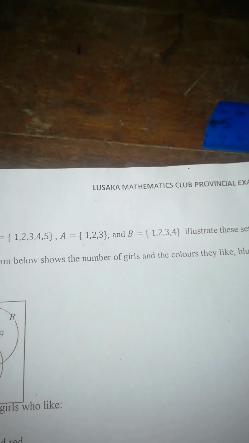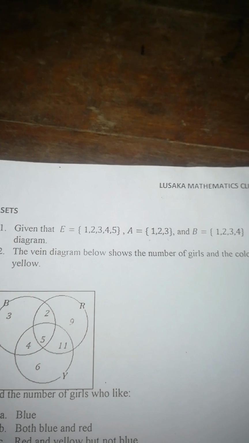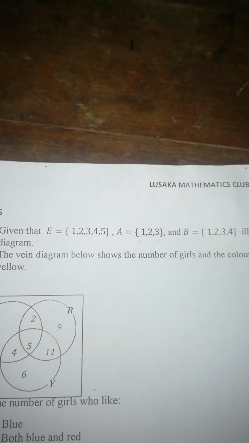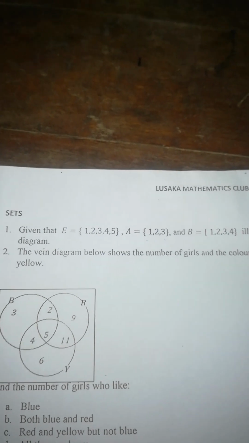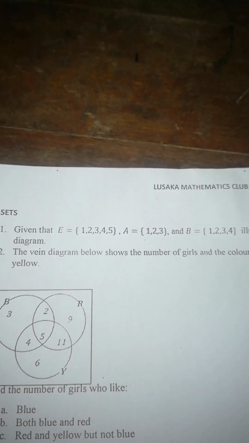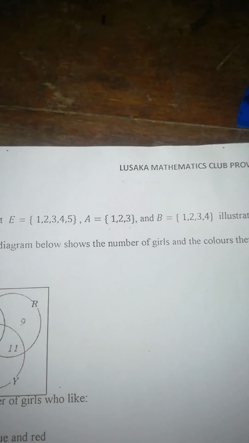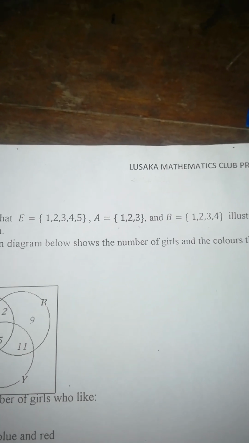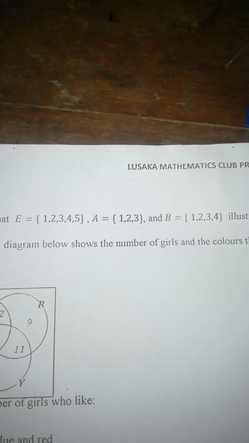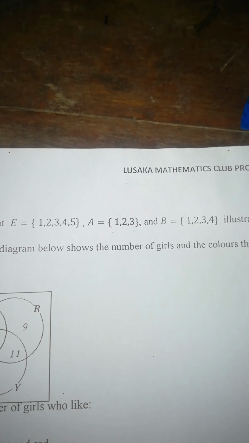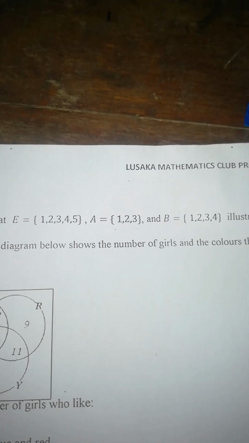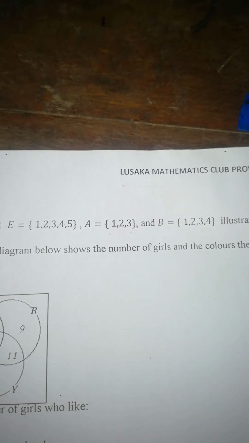The question wants us to illustrate this information, or the sets, using a Venn diagram. The problem with students usually is that they go straight into drawing the diagram. My advice to you every time you face such a question is that you first look at how the sets are. Once you draw the diagram and you're trying to put in whatever is contained in the sets, you start with the intersection.